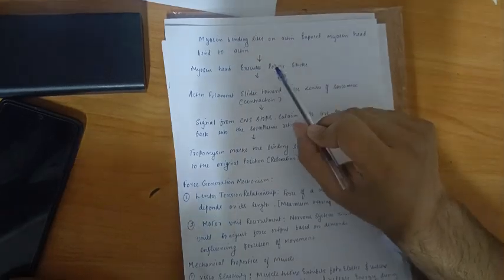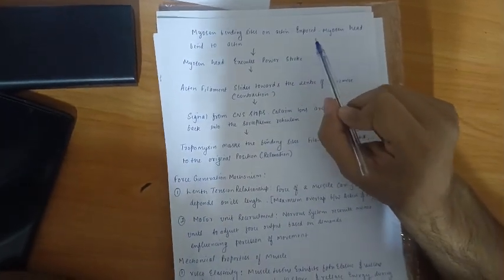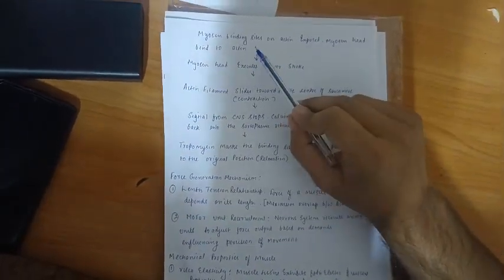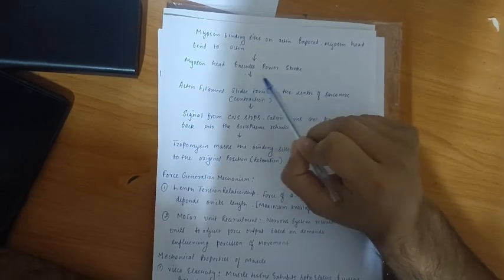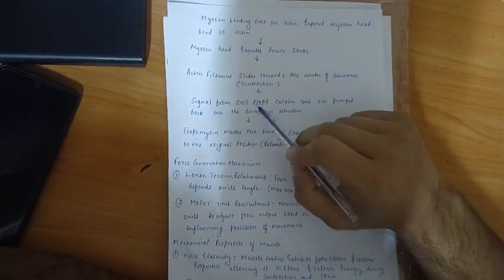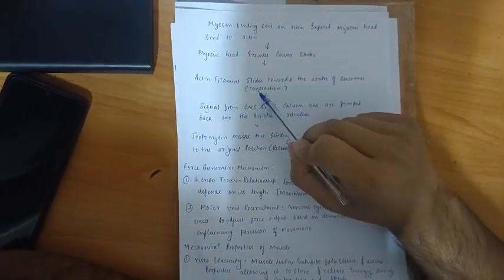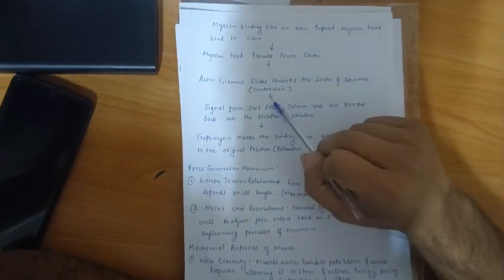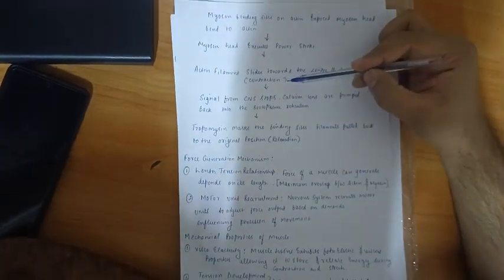Myosin binding sites on actin are exposed. The myosin head binds to actin and executes a power stroke, and the actin filament slides towards the center of the sarcomere, which leads to the contraction.